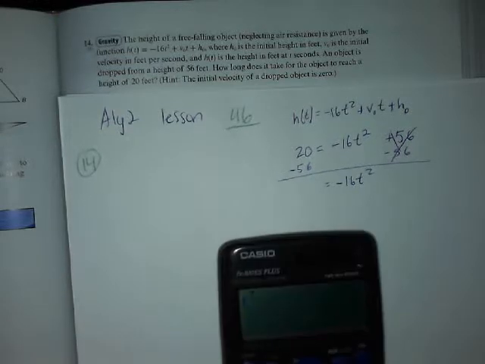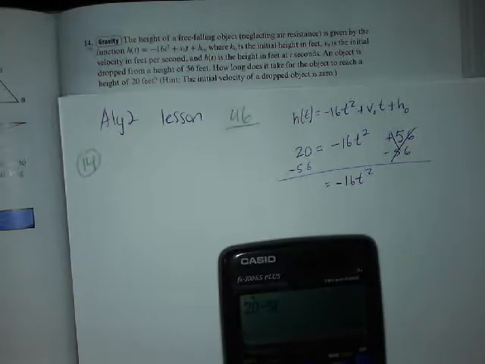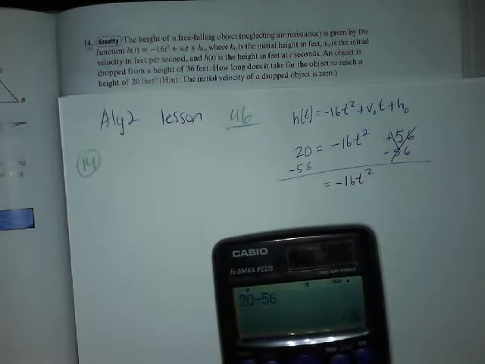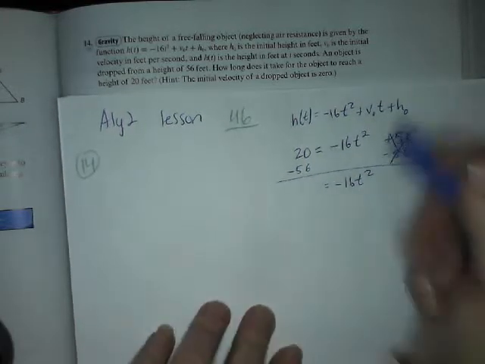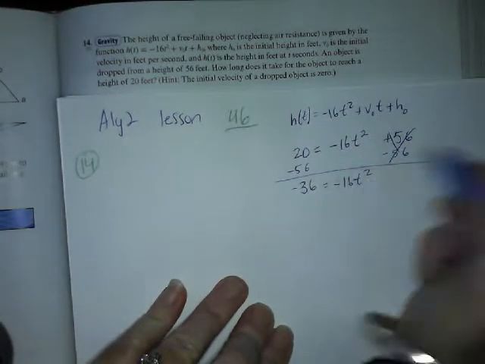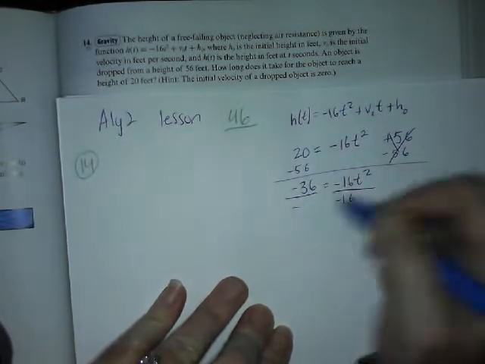Let's see, it's going to be 20 minus 56. That didn't seem right. 20 minus 56. Okay, so that's negative 36. Hey! Maybe this will turn out okay.